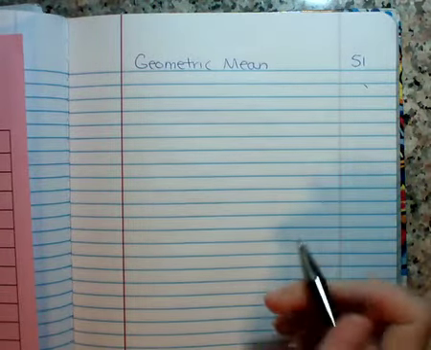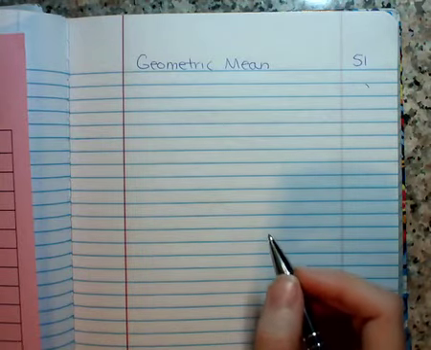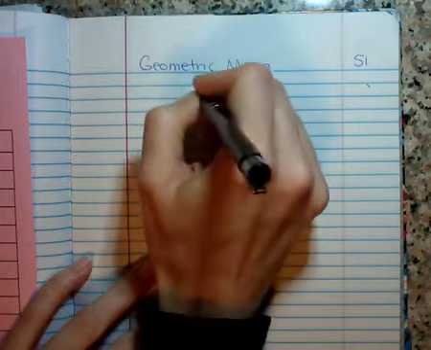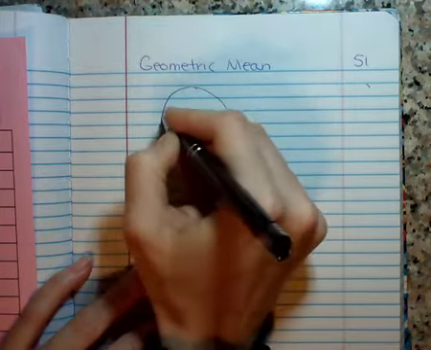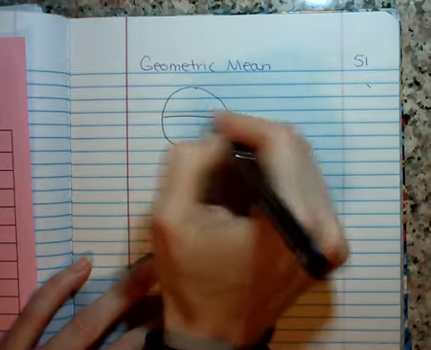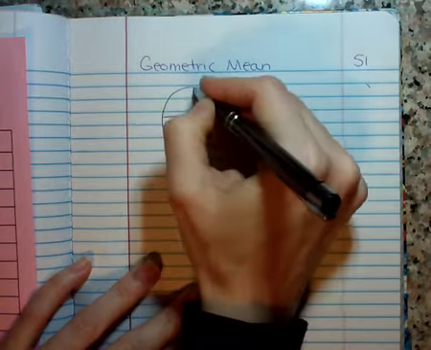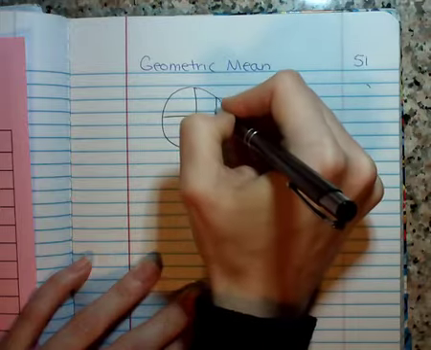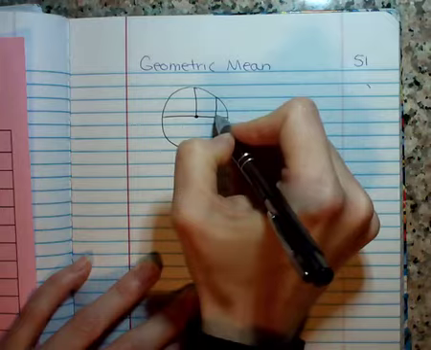And we're going to start by drawing the circle that you had drawn when we were talking about the geometric mean in class. So we're going to draw in a diameter, and we're going to draw in a radius and a chord that is perpendicular to the diameter.